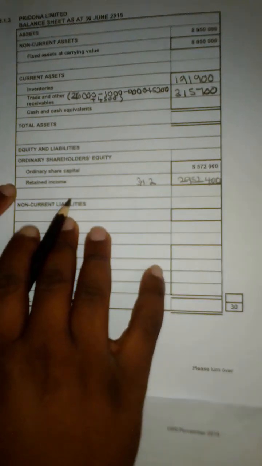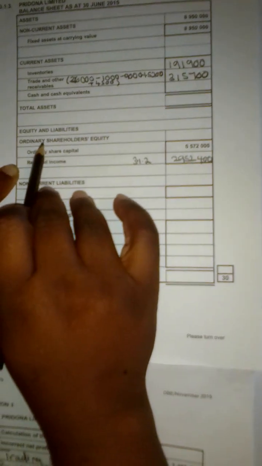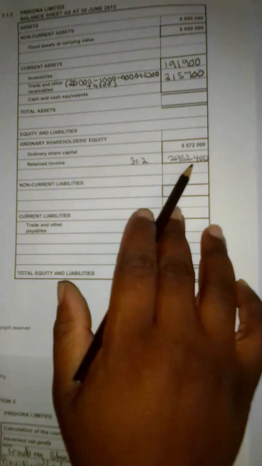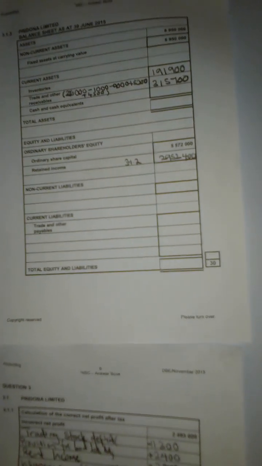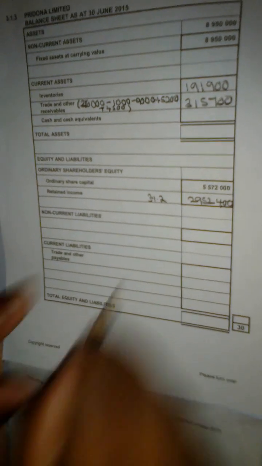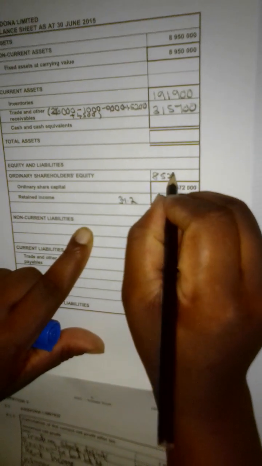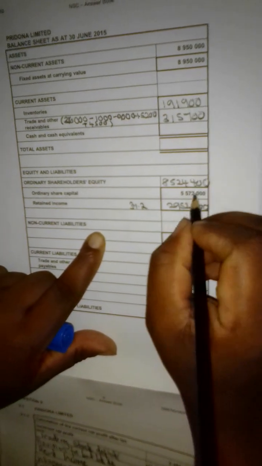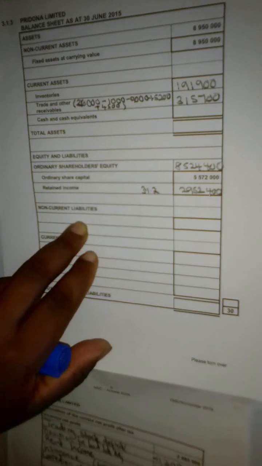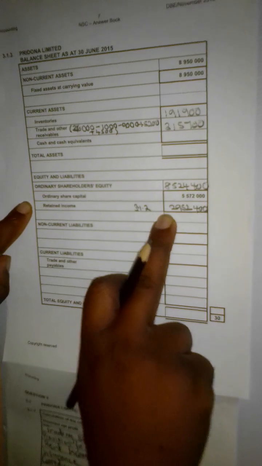What else do we have? Okay, now that we have got the retained income and the ordinary share capital, we can get the ordinary shareholders equity. Let's add these two amounts and see how much we're going to get. 8,524,400. That is our ordinary shareholders equity. Okay, for now let's pause here and then we will continue.